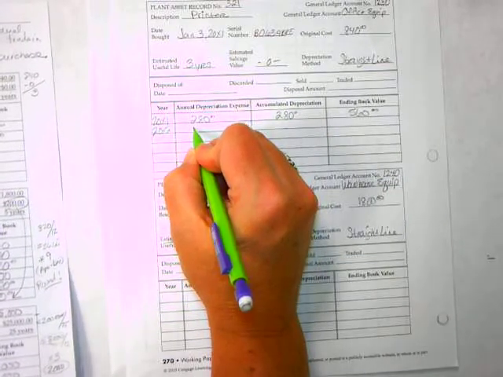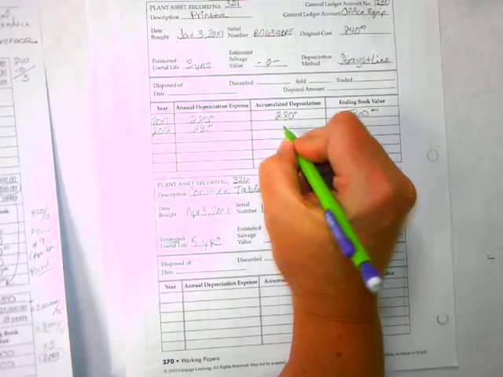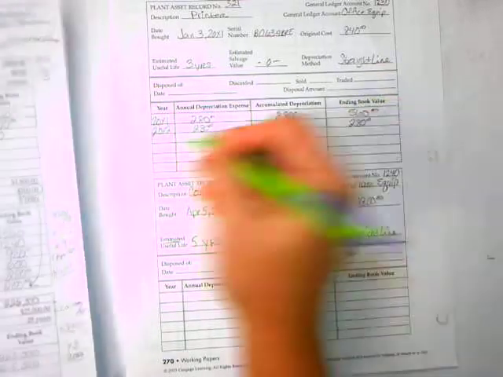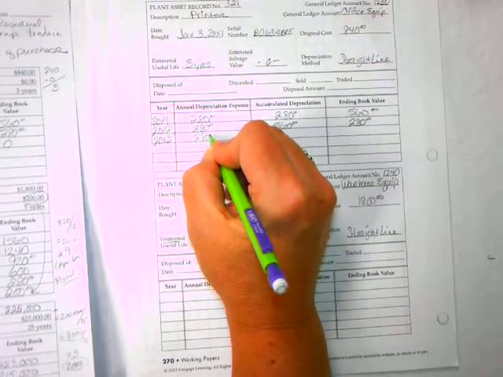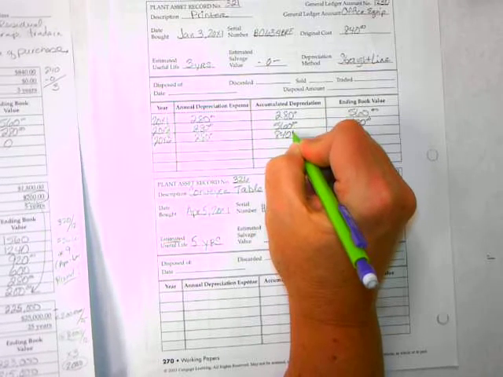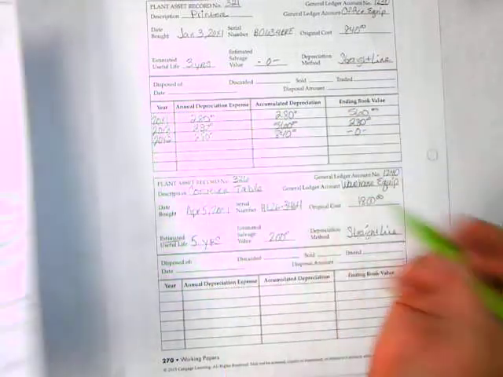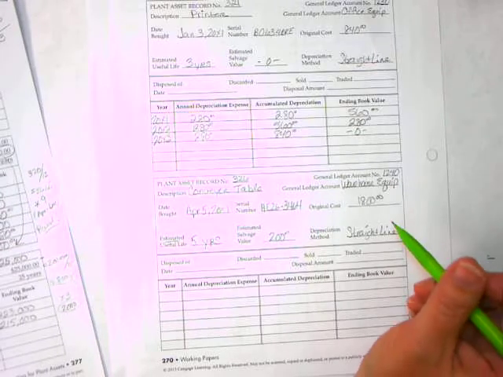Again, 280. Again, we're coming back. This is a whole year later. Accumulated depreciation, 560. And ending book value, 280. And 20X3, 280. 840. And 0. Okay, and so we're done. Even though it said to do it to 20X4, we can't because this one wasn't estimated to last that long.